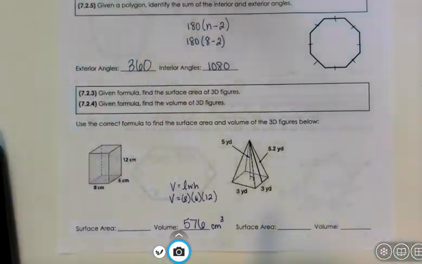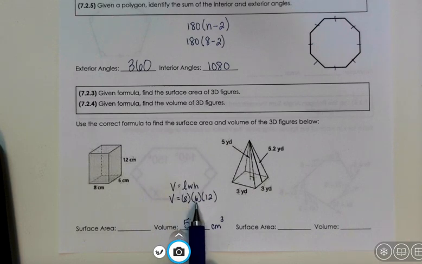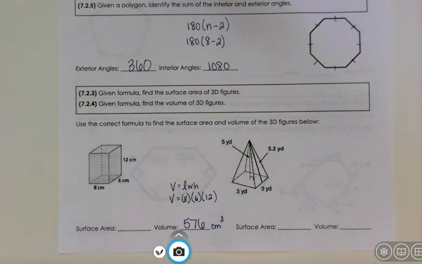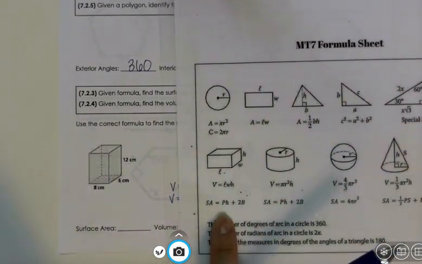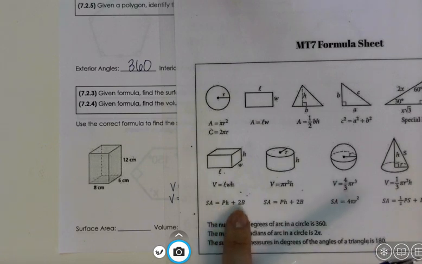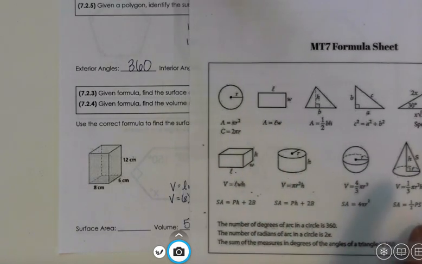So volume is cubed because technically I had centimeters times centimeters times centimeters. I had 3 of them, so they're cubed. So for surface area, I'm going to get the formula for that. So I'm still looking at my rectangular prism. So my surface area is equal to capital P times H plus 2 times capital B. So the capital letters are important because they do stand for something.